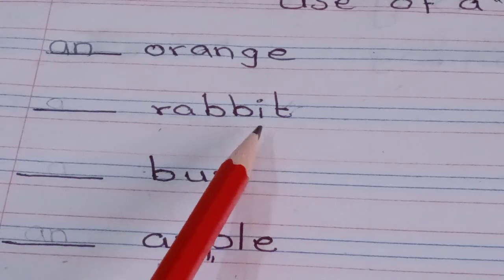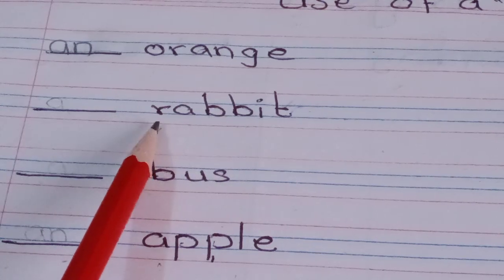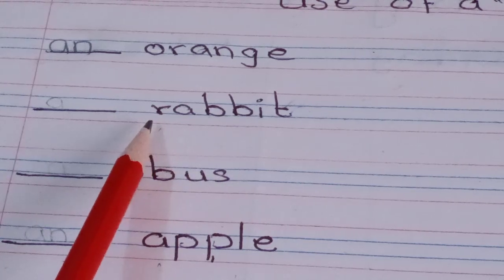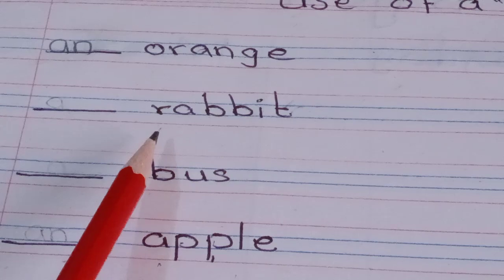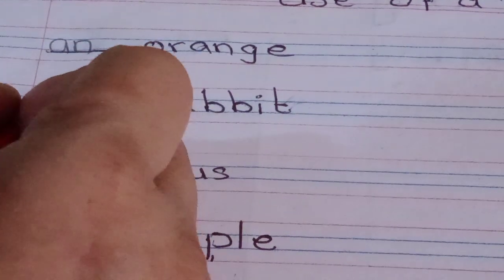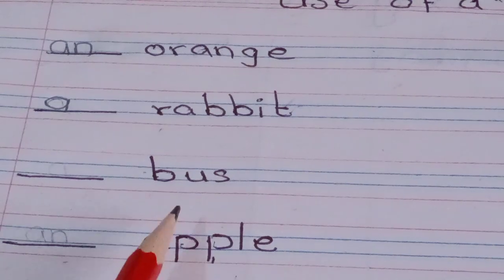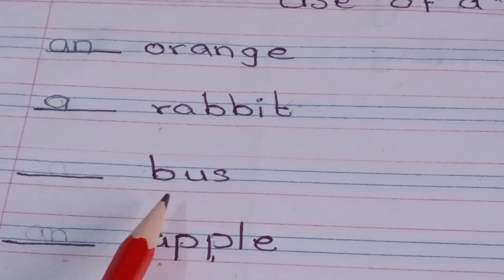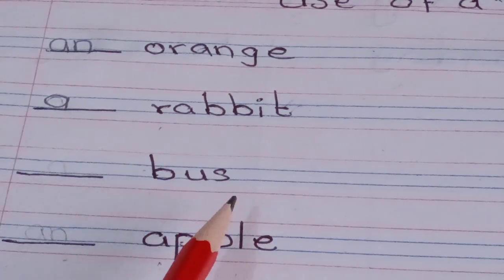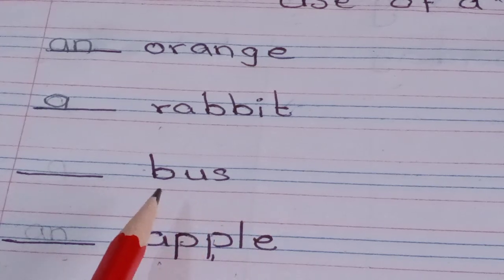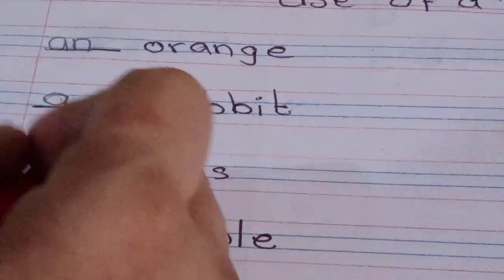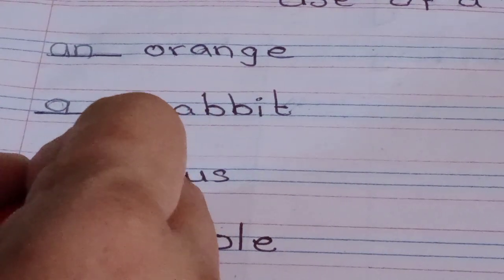This is rabbit. Rabbit starts from R, and children, R is a consonant, so we will write here a. This is bus. Bus, B-U-S, bus, and bus starts from B, and B is also a consonant, so we will write here a.